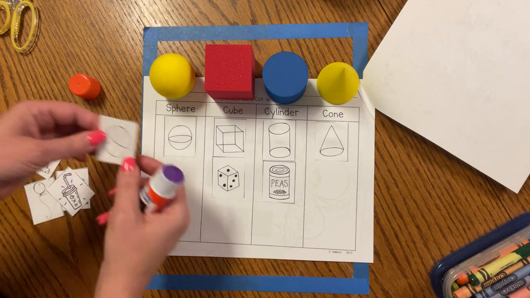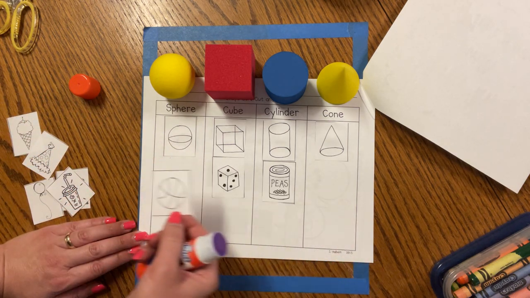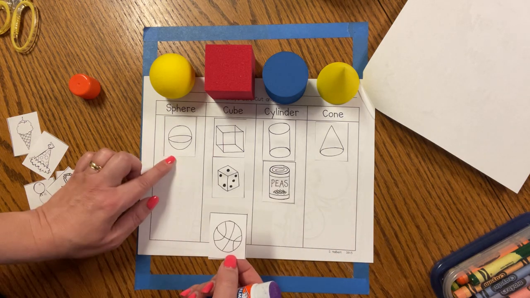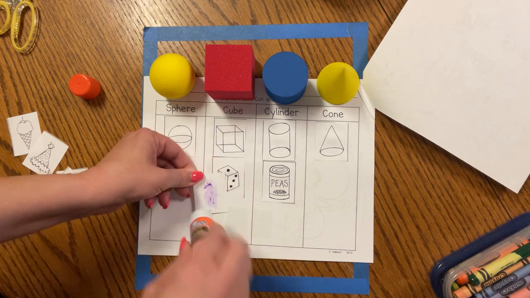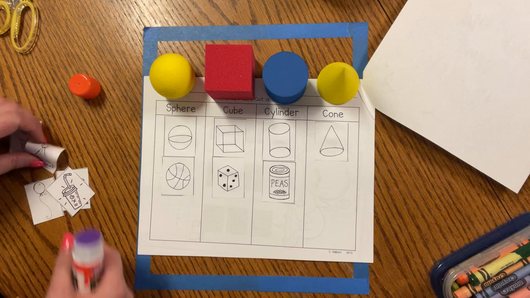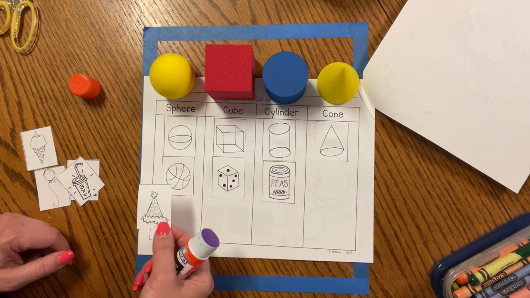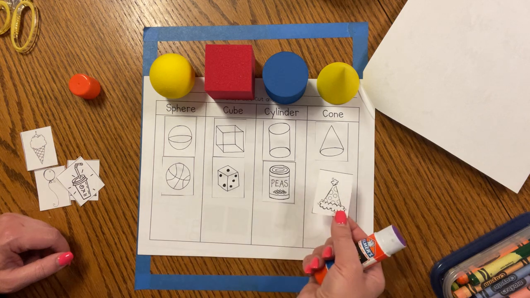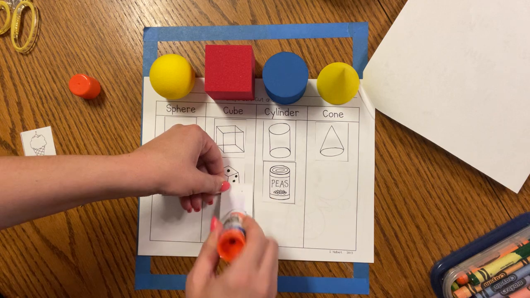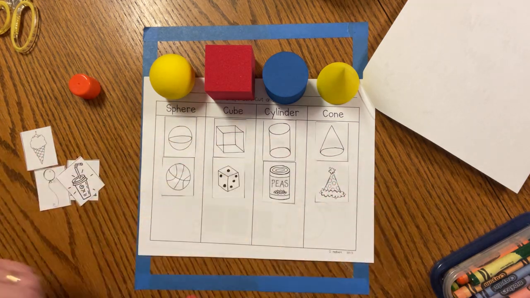Oh, a basketball. Where would I glue the basketball? A sphere, a cube, a cylinder, or a cone? A sphere. That's right. Wow. Oh my goodness, I have a party hat. Where would I put the party hat? Sphere, cube, cylinder, or cone? It's a cone shape. That's right. All right, glue it right there.